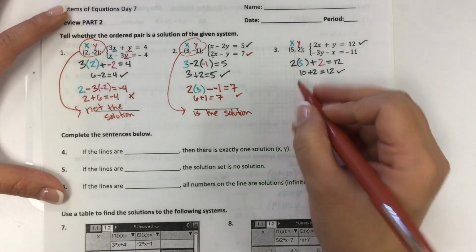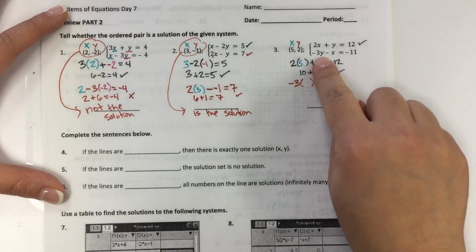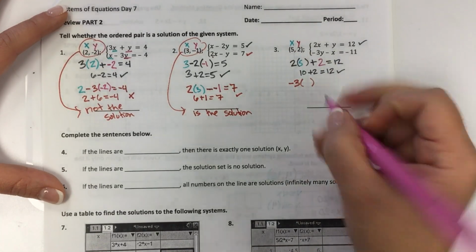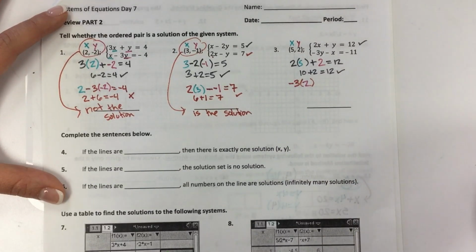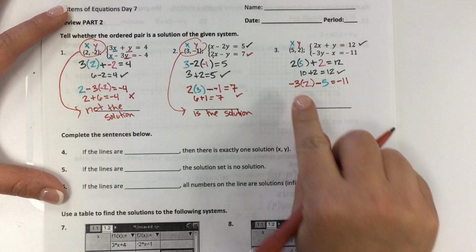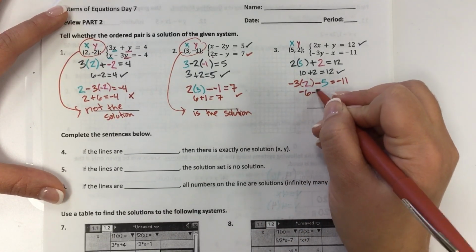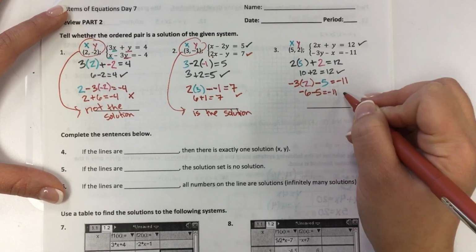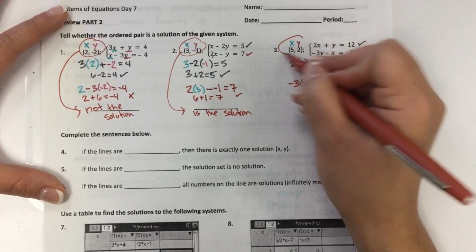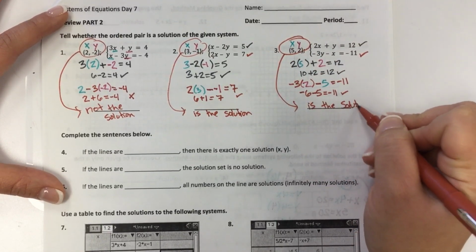Now we're going to check the second. The second says -3. We're going to multiply by the y value this time, which is 2, minus our x value, which is 5, and we want to know, will that come out to -11? So -3 times 2 is -6. -6 minus 5, is that -11? Yes, it is. That means this point is the solution.